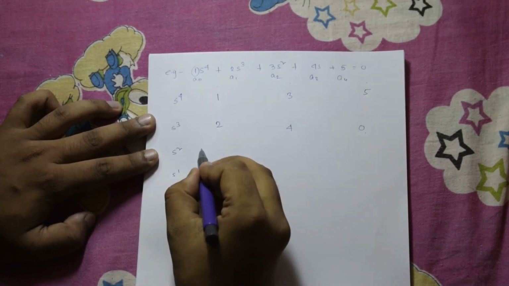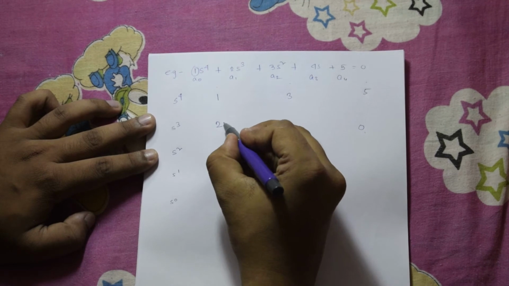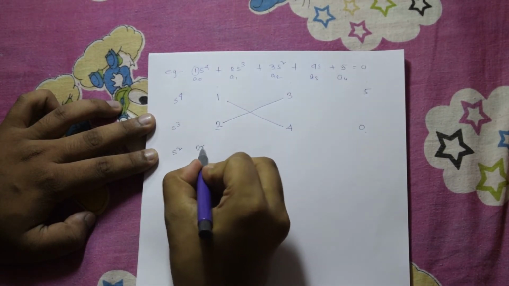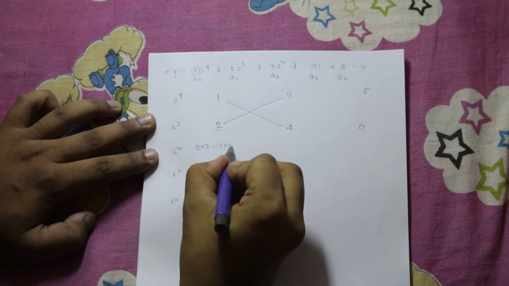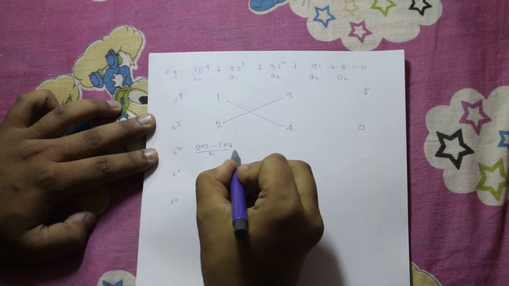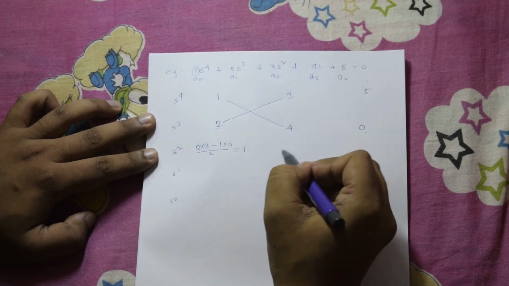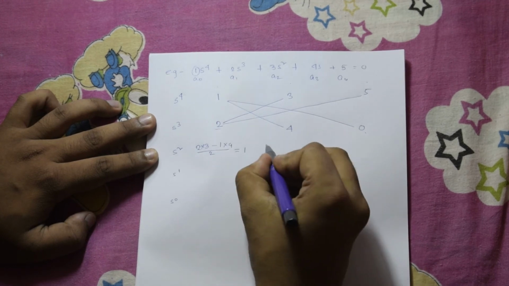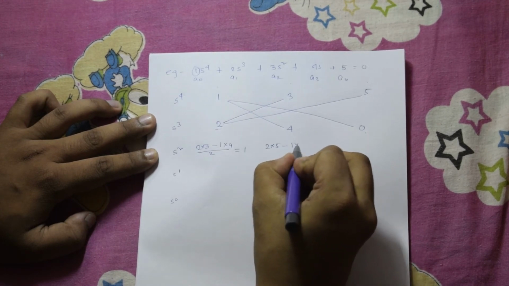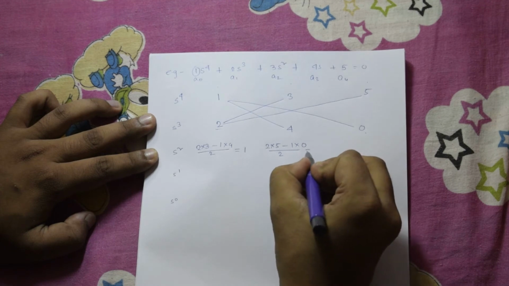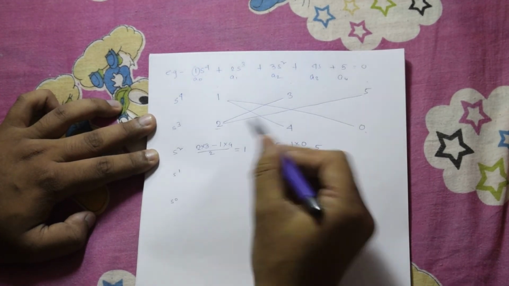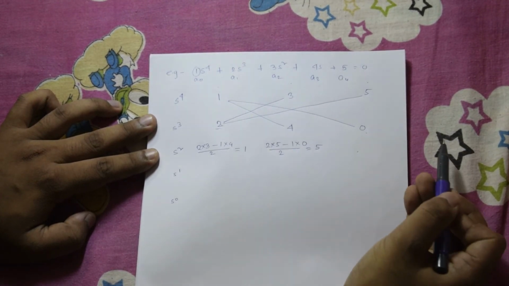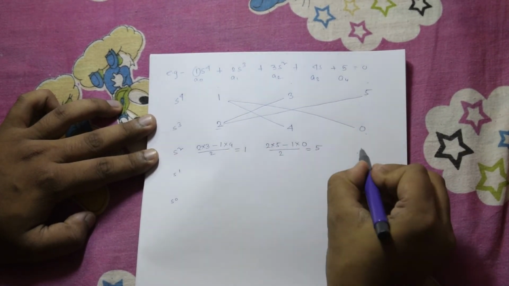So how to calculate the coefficient of this one? This into this minus this into this divided by this one. So 2 into 3 minus 1 into 4 by 2. This one is 1. Again for this coefficient, 2 into 5 minus 1 into 0 by 2. This is 5. And for this coefficient it is 2 into 0 minus 1 into 0 by 2. So this one is 0.